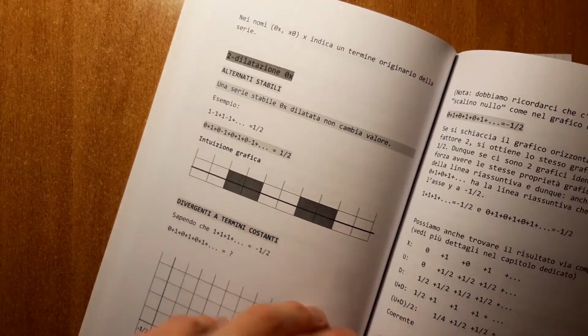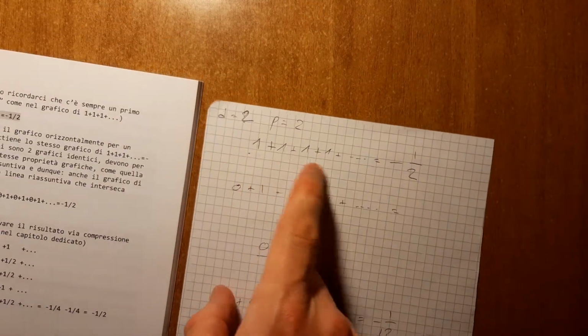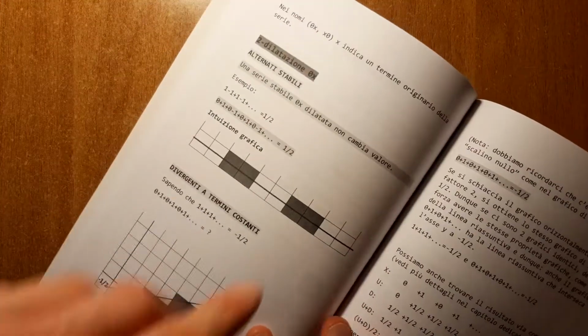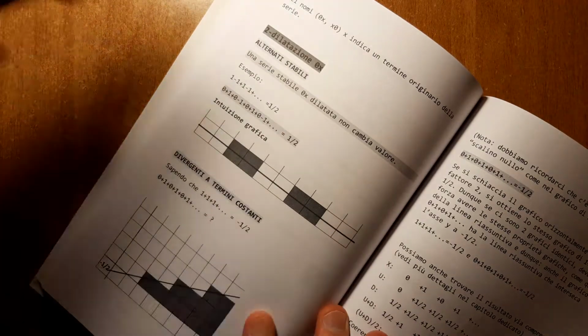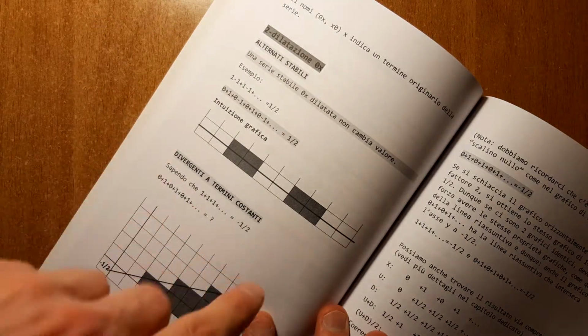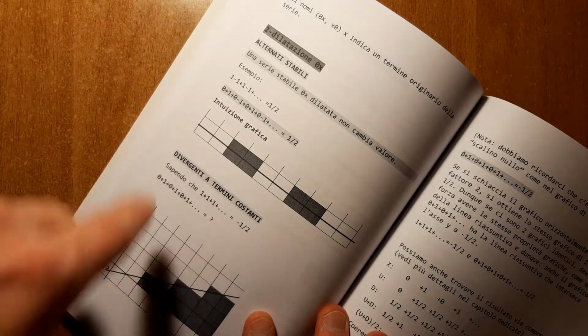We saw in the graphs of the normal series, the classic series, this or this, the result is the intersection of the line which cuts through the graph in a particular way with the y-axis, with the vertical axis.